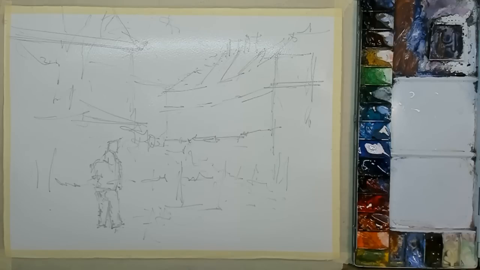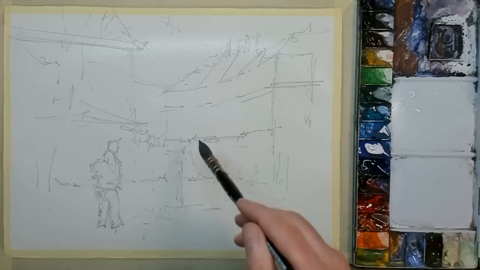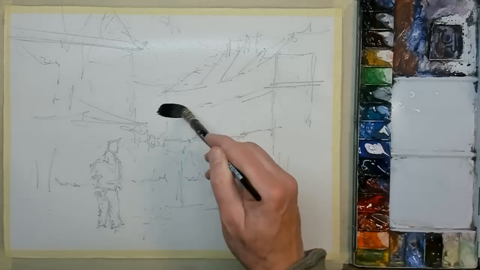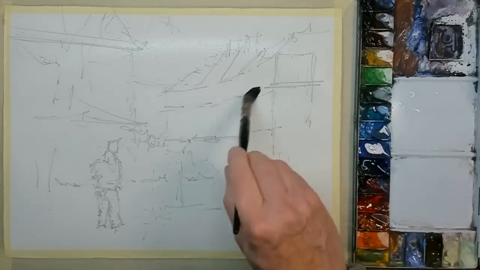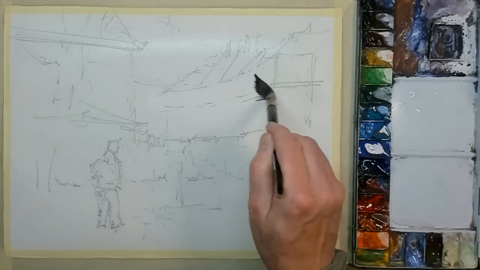It will go dry, it will go flatter as I go through the painting process, and you can just see the glimmer is just beginning to ever so slightly disappear. And I don't want the paper to be saturated, but just where I've still got that little bit of a glisten on the paper.